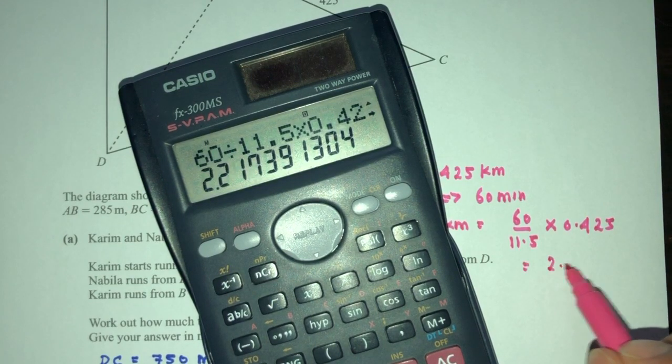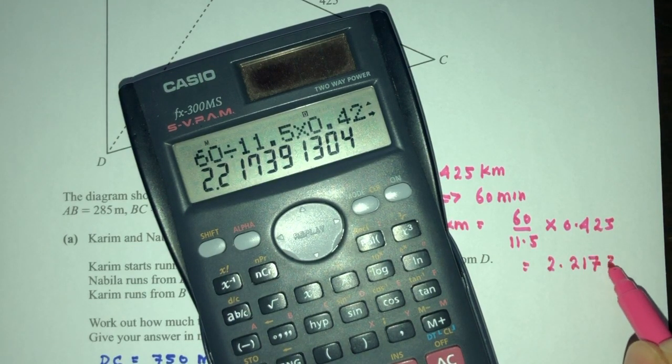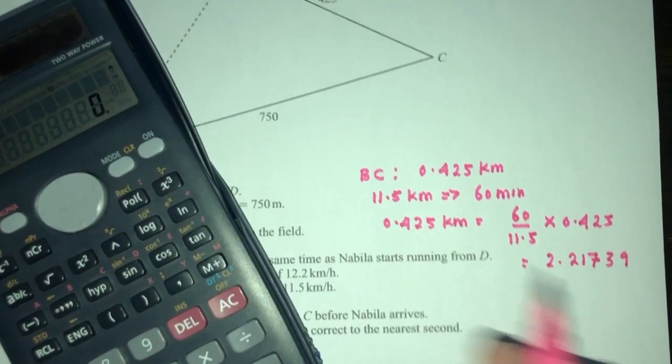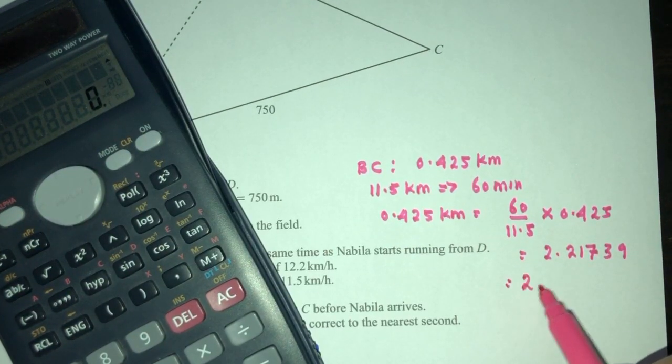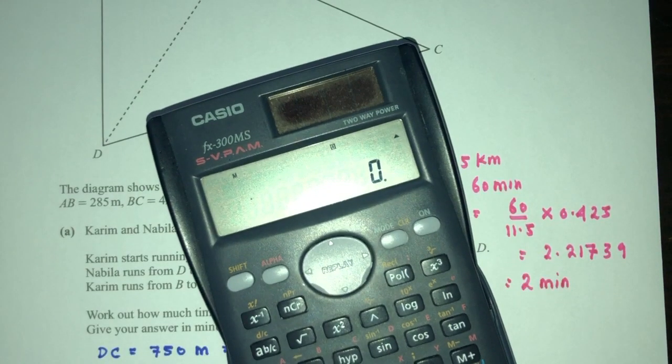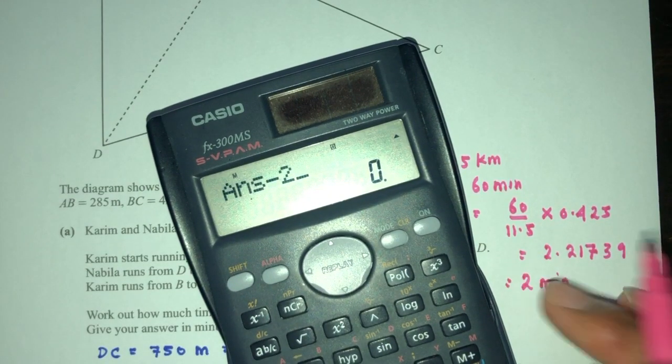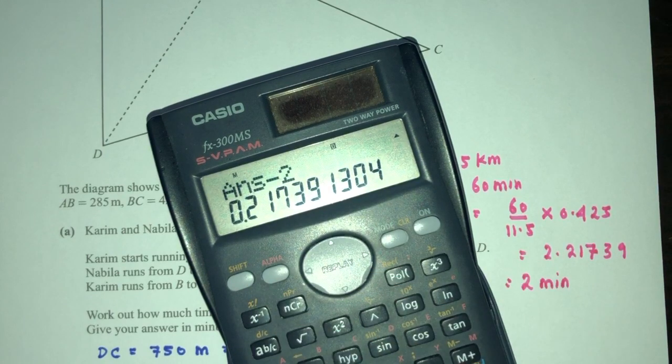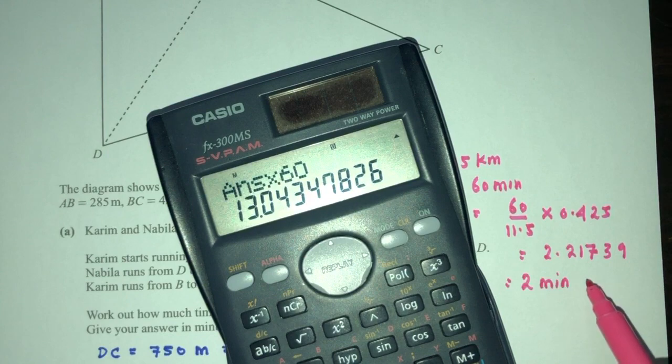That will be 2.21739. Now, if you were to rewrite this, you would say that will be 2 minutes and 0.2173 minutes. That will be answer minus 2, so 2 minutes gone. This will be the 0.2173 times 60. To convert that to seconds, that will be 13 seconds.